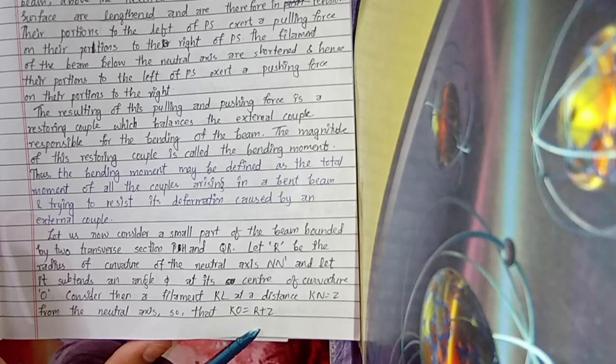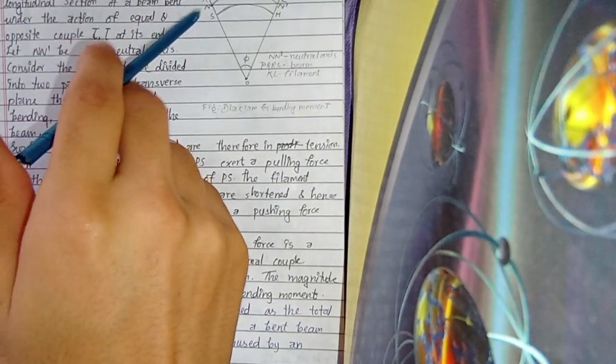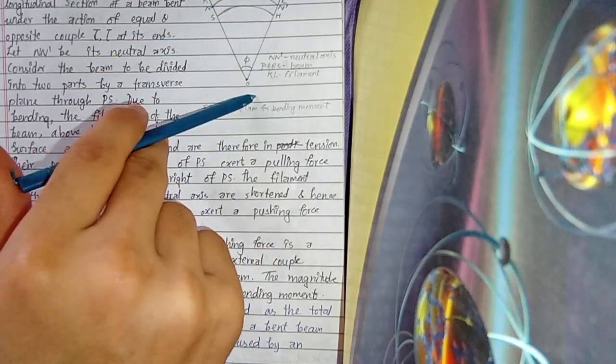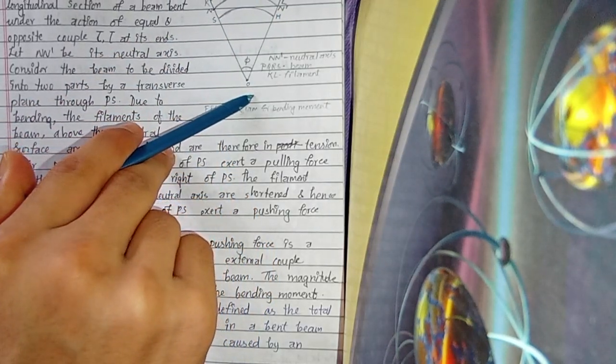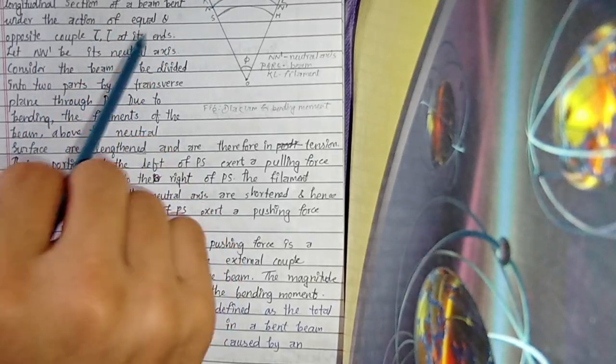I hope you get it: N N' is curved, so from N to O is the radius of curvature, and the radius of curvature and this radius here are different.